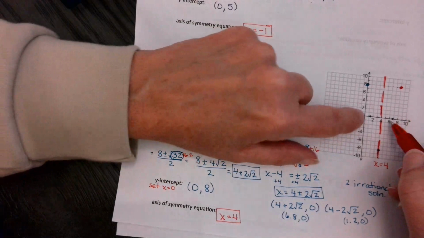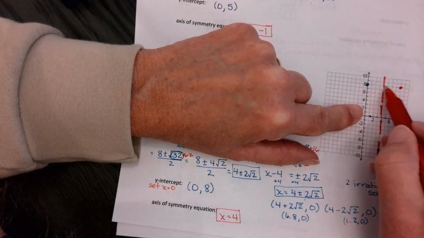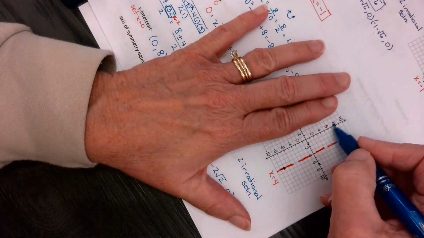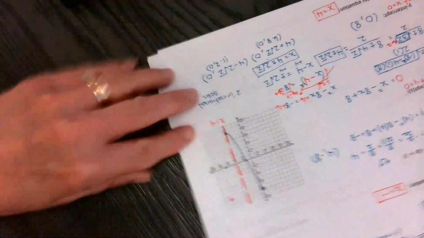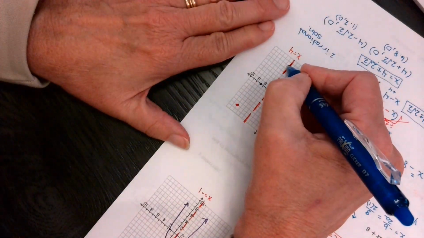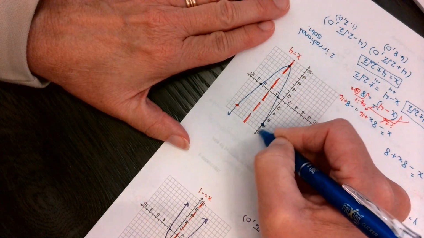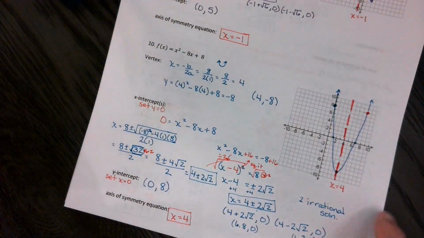Okay, kind of like here. This is the same distance as that. So these two are the same distance. So now it just gives us another point to connect. Remember again, it's not a V. And it doesn't have to be perfect. Okay, mine is not. Alright, it kind of curves there.